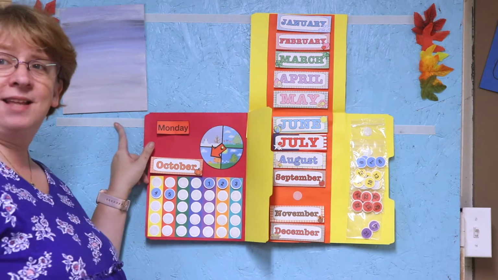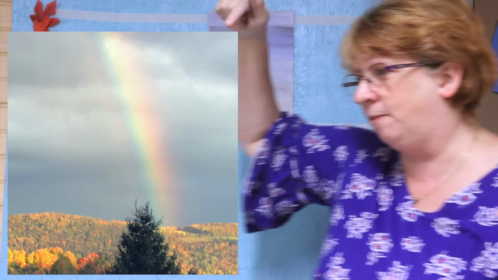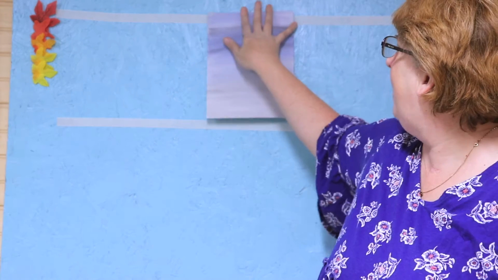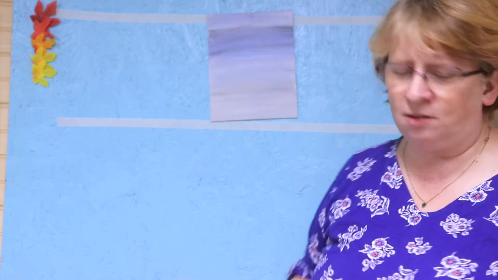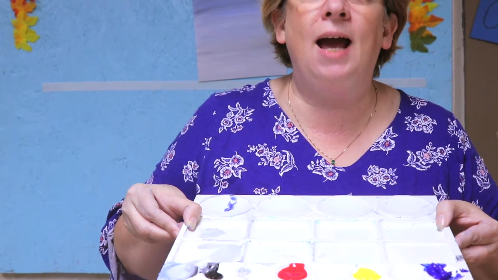Did you notice that I had started painting a picture? Today, I was looking through my pictures and I saw this picture right there. And I really like rainbows, and I liked all the colors that were there as well. I wanted to paint a picture with a rainbow in it, but I don't know if I have enough colors. I have red, and I have yellow, and I have blue, and I have black and white.